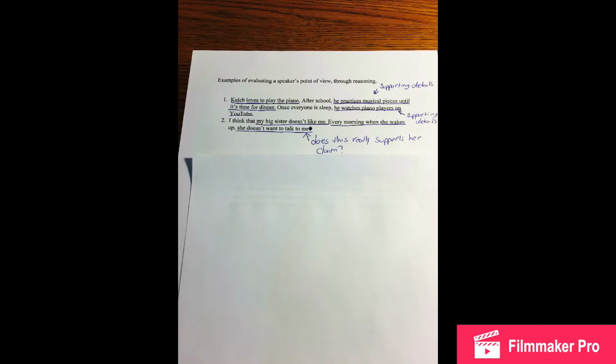The supporting details in this sentence will be that he practices musical pieces until it's time for dinner, and he watches piano players on YouTube once everyone is asleep. This helps support the claim that Caleb loves to play the piano because he takes time out to actually play the piano, and to watch others play the piano as well.